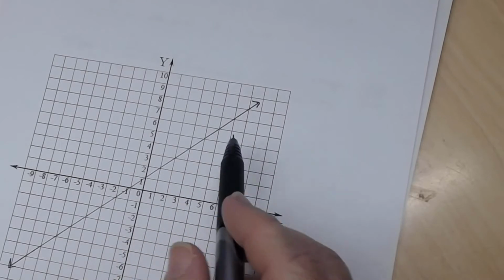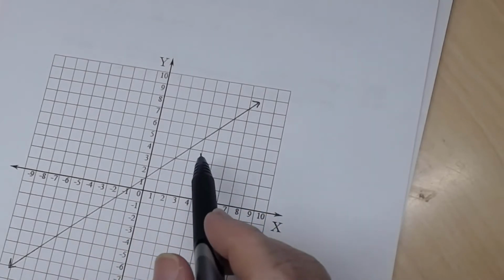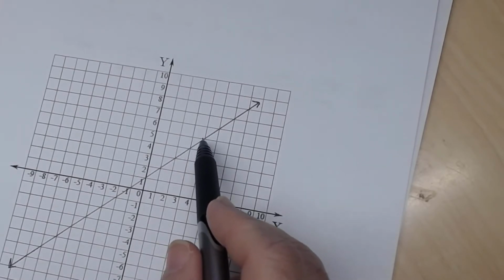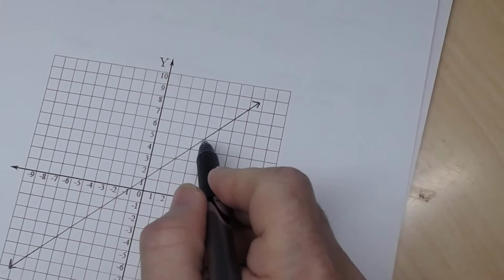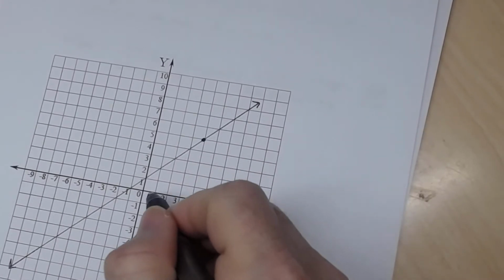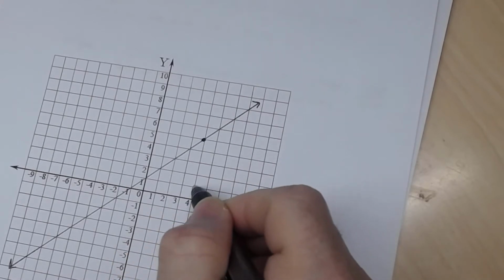It's easy to deal with integers. Don't use a point like this one here, because you would have to estimate what those coordinates are. So use something like this, because it goes through a grid line. That point has coordinates 4, 5.